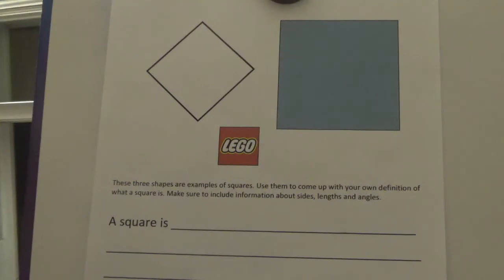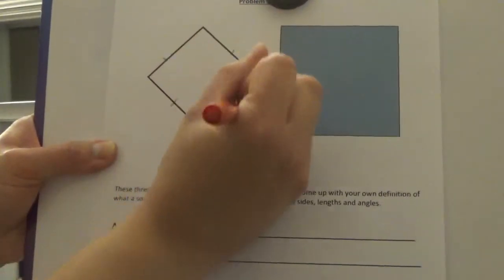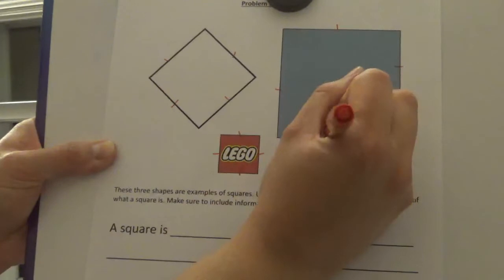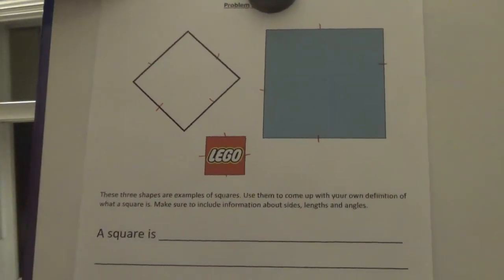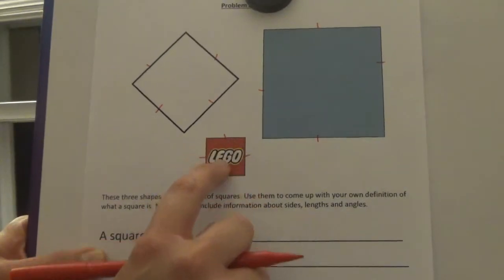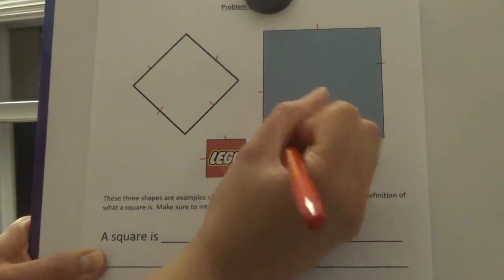Okay, so let's take a look at the number of sides. Each of these shapes has 4 sides. 1, 2, 3, 4. Let's take a look at the angles on these shapes. You can take a look here, see these are perfect square corners. Same thing here, these are perfect square corners. So we have right angles here.